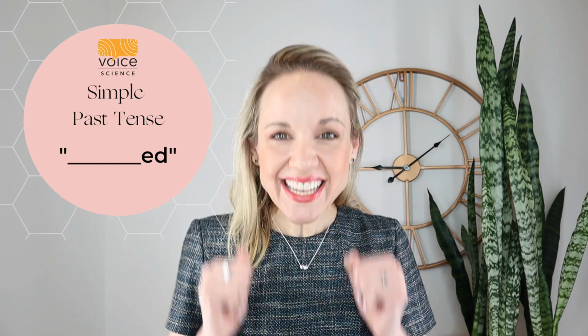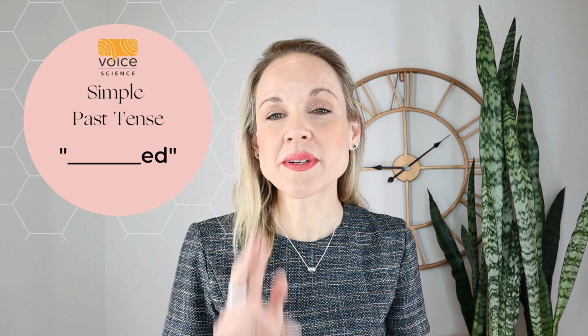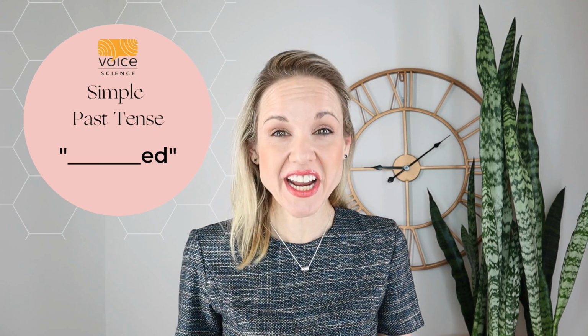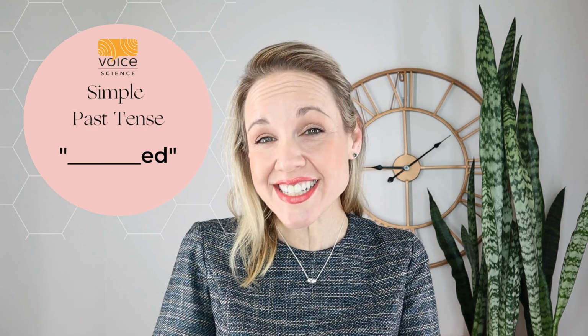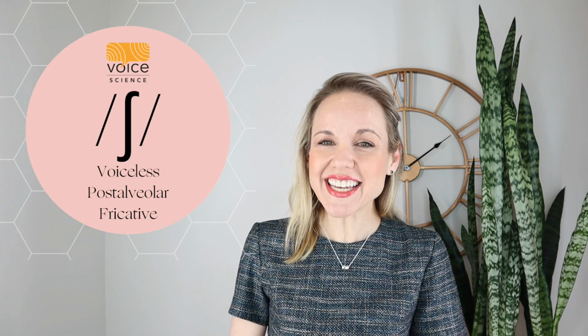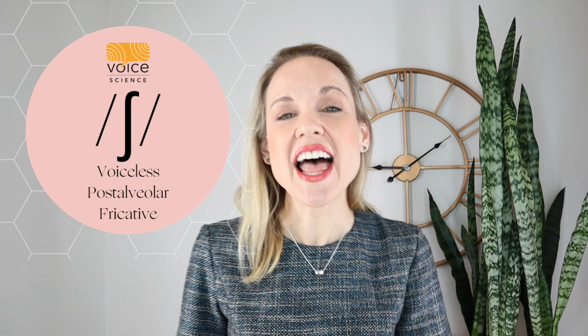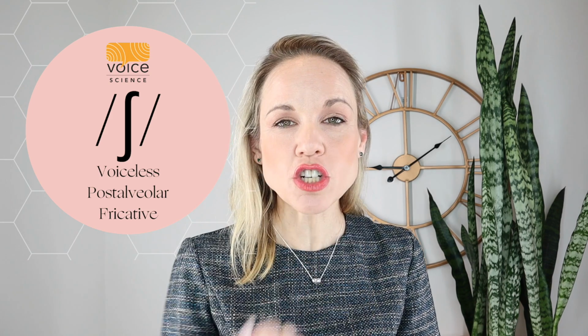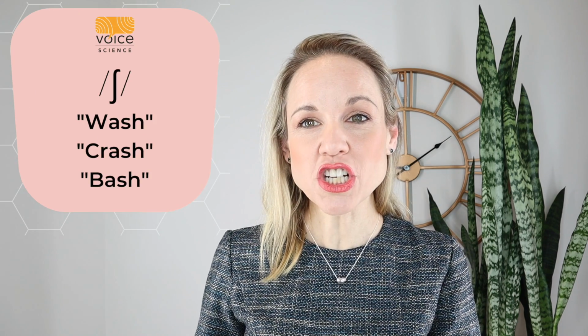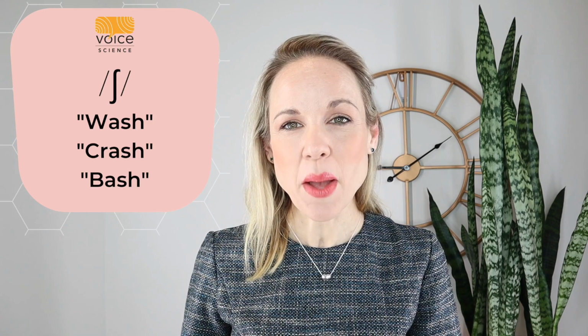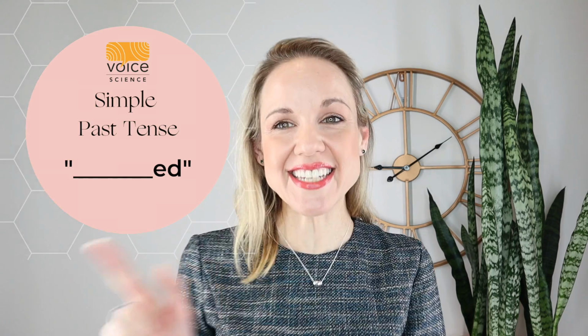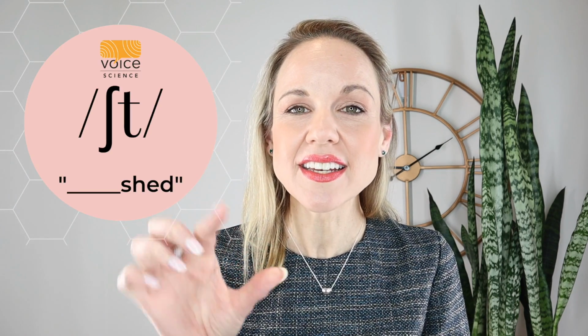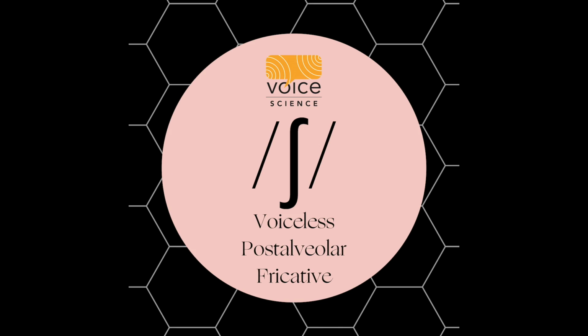So let's zoom right in to one instance and one precise sound combo we have to achieve to convey our grammatical intent correctly. The target is words, or verbs I should say, that end with sh, like wash, crash, bash, and so on. Now, when we put the past tense with the ED, because these verbs are regular, we need to add t: washed.